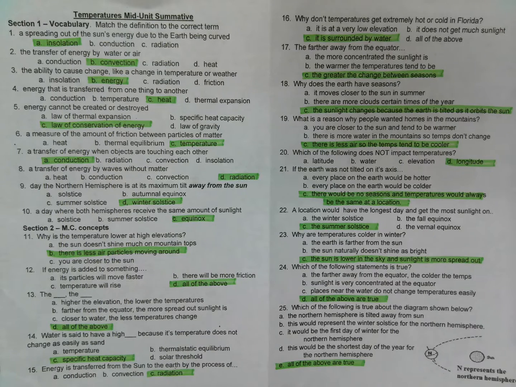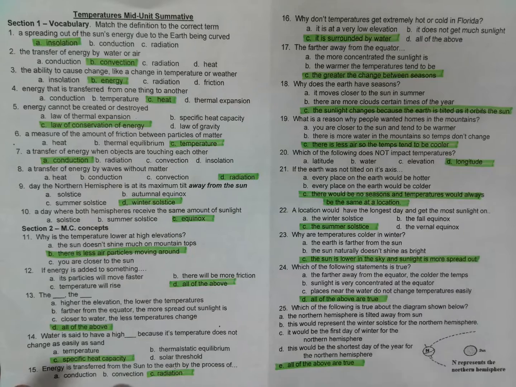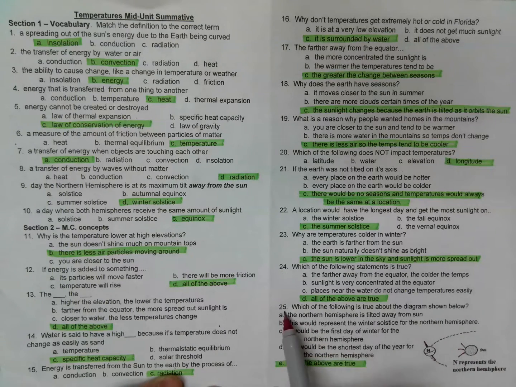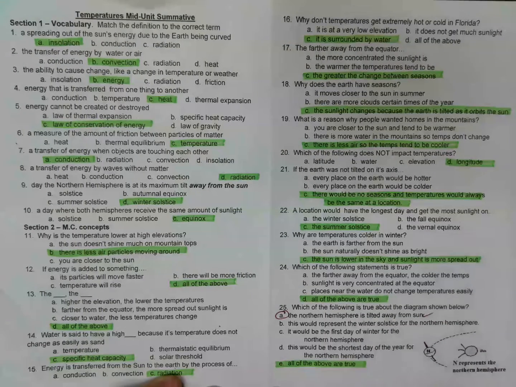So let's take a look at question number 25, which needs a little bit of explanation so that we have the understanding that we need. So which one of the following is true about this diagram? Well, here we've got the Earth, and we can see here's our tilt, and N represents the northern hemisphere. And here is the sun. Well, we can see that the northern hemisphere is tilted away from the sun in this diagram. Well, what does that mean? First of all, we can see it's tilted away from the sun. So we know that answer is true.